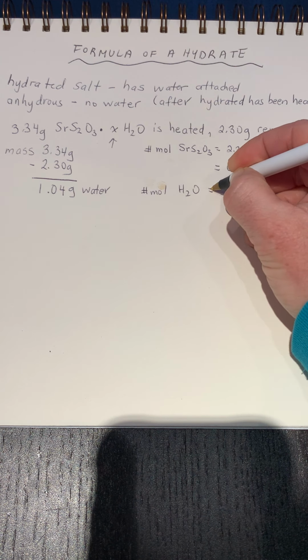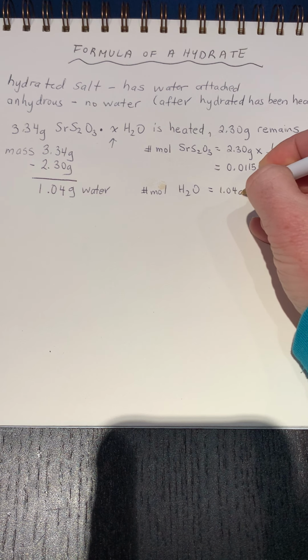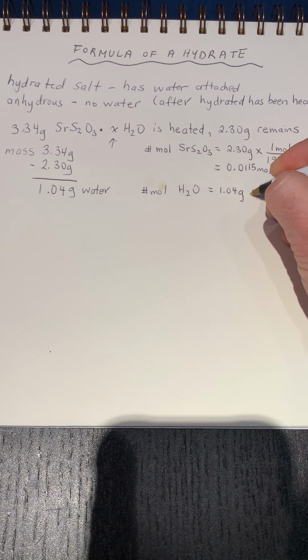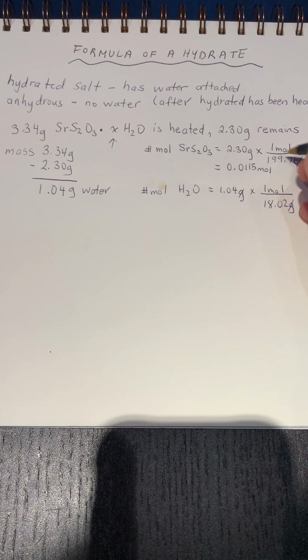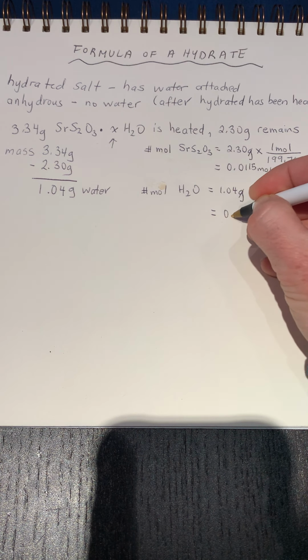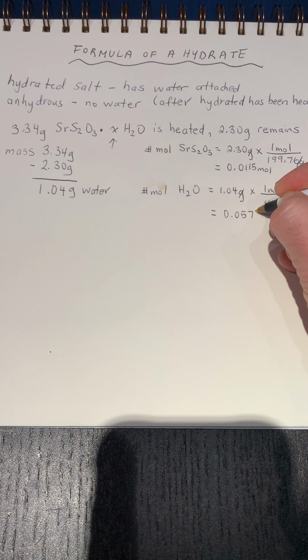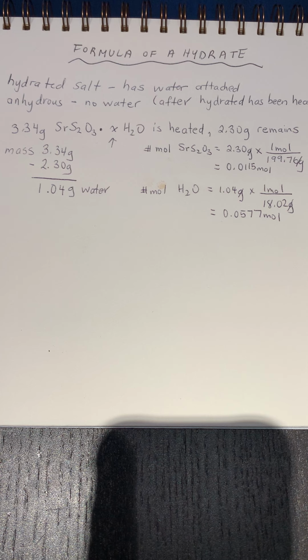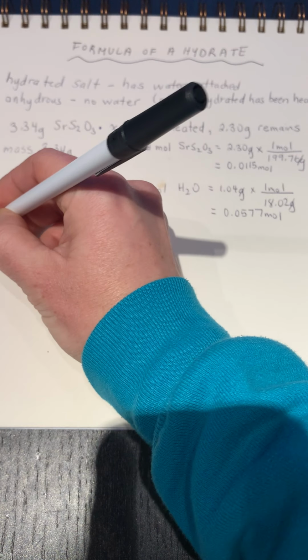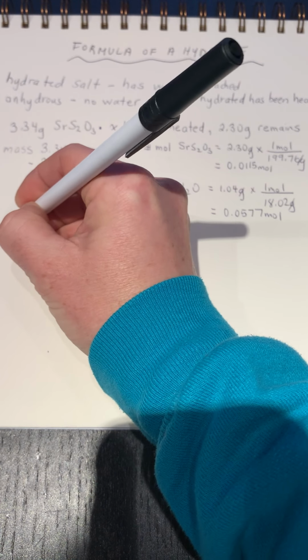Then I'm going to find the number of moles of the water. Okay, so the number of moles of the water is my 1.04 grams times my molar mass goes on the bottom, so my grams will cancel, 18.02 grams per mole. Showing out my canceling here. That gives me 0.0577 moles of water.